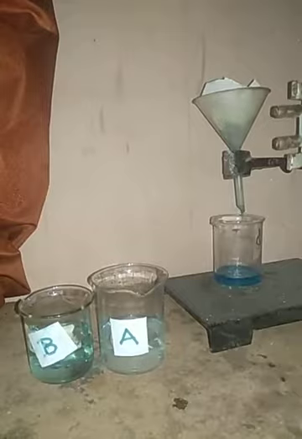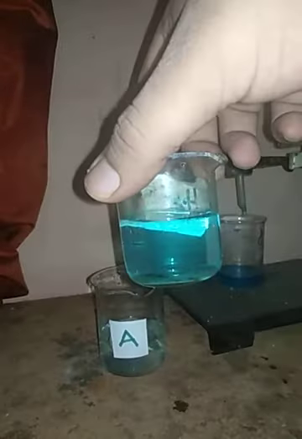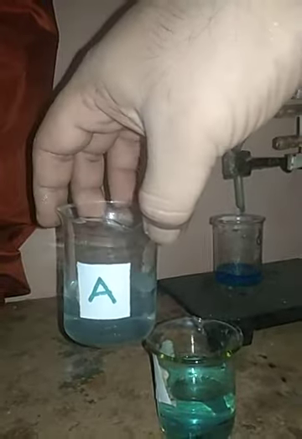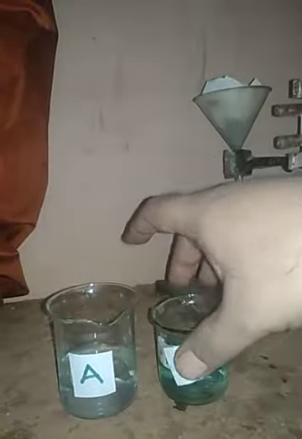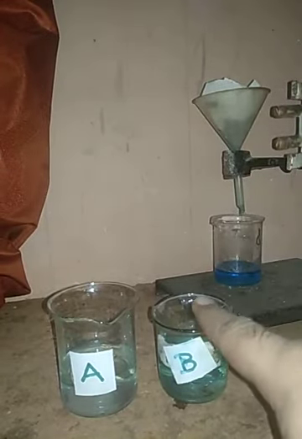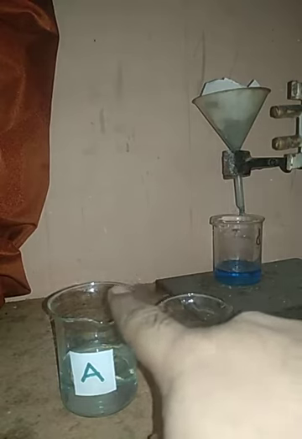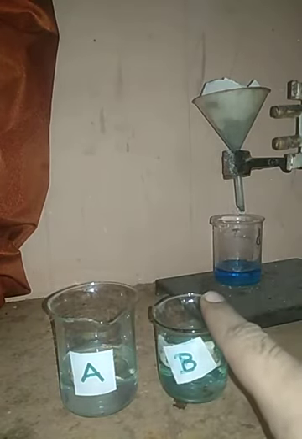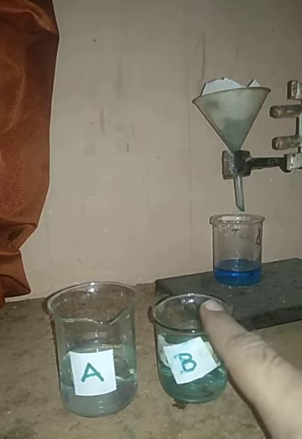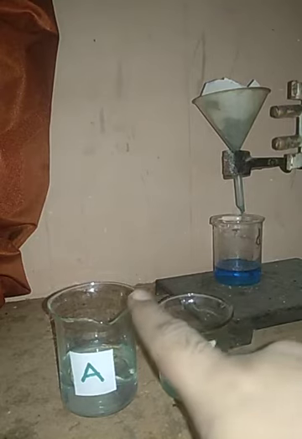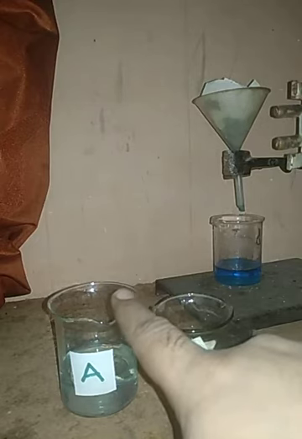Now you can see that here in beaker B we have a solution where we have added one full spatula of copper sulfate. Here we have a solution in beaker A where we have added a few crystals of copper sulfate. When we compare these two, you can easily see that beaker B has more copper sulfate than beaker A, and that is why we can say that beaker B is the concentrated solution of copper sulfate, whereas the solution in beaker A is known as the dilute solution of copper sulfate.